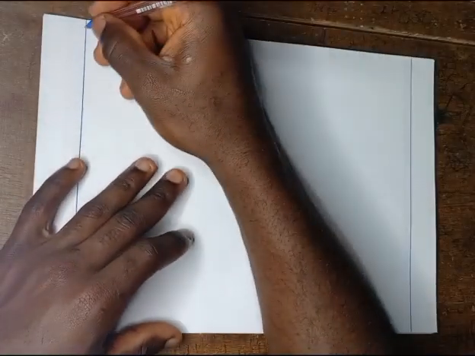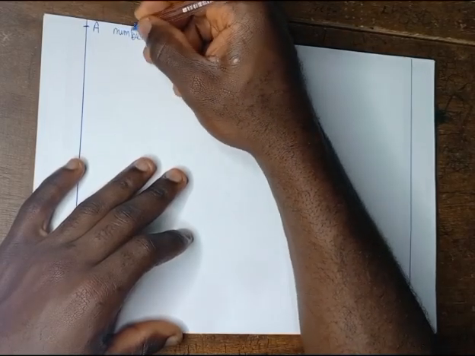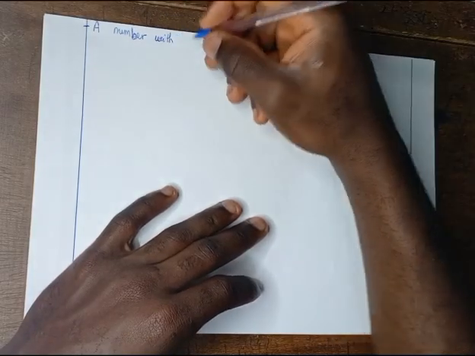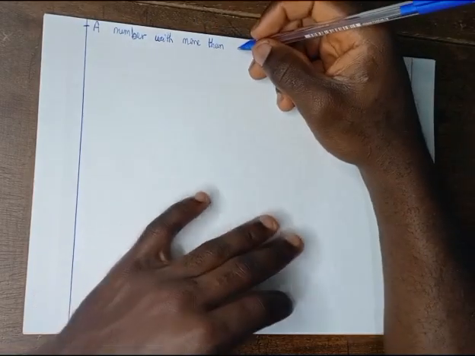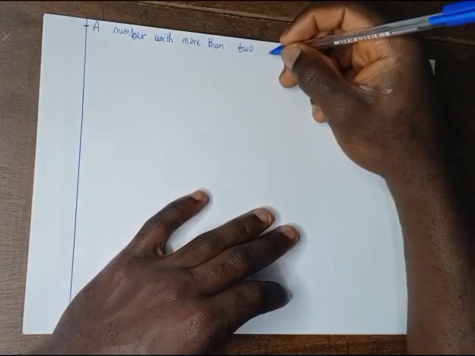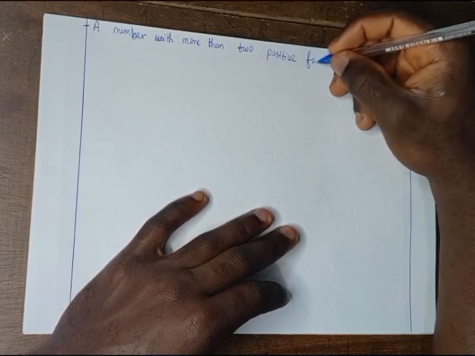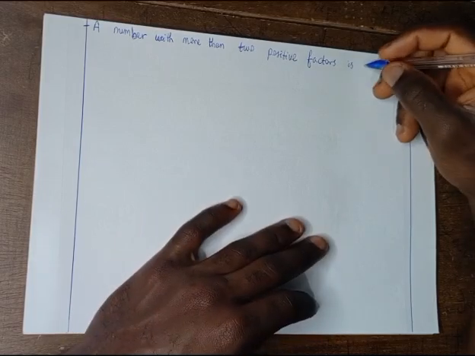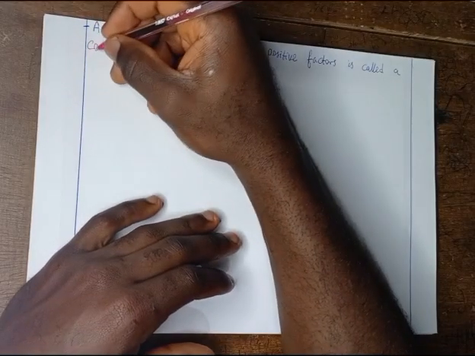Now let's take a hyphen by the margin. A number with more than two positive factors is called a composite number.